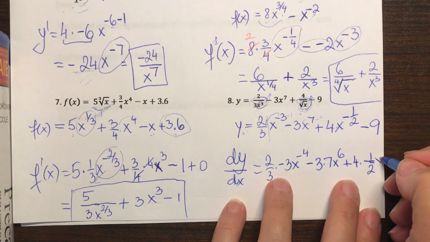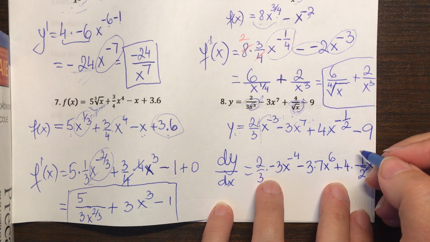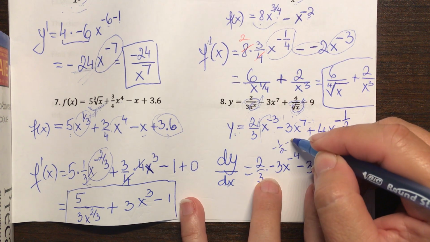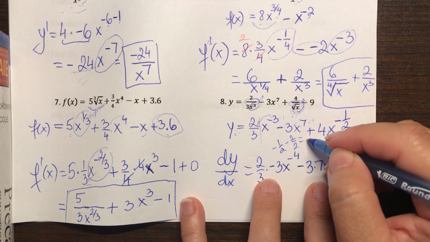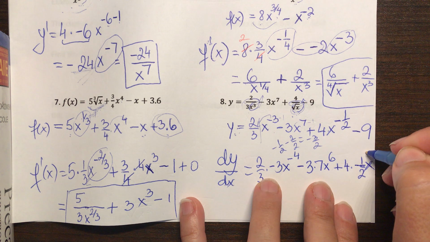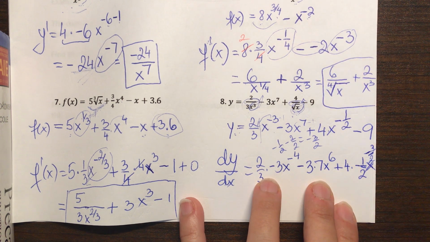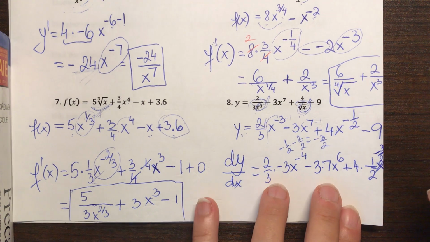X to the, what is 1 less than negative 1/2? So negative 1/2 minus 1 more, and 1 is, by the way, 2/2, yes? So that's going to be negative 3/2. But as I said, ask your calculators if you're not sure, okay? But that's a negative 3/2 exponent. And where does the negative 9 derivative go to? That's going to be a 0, right?